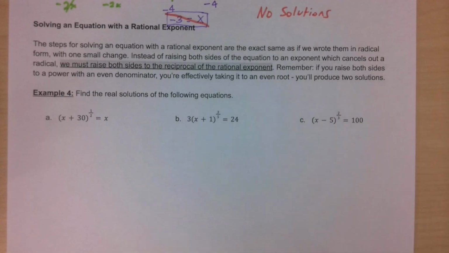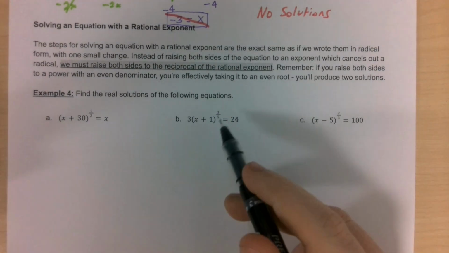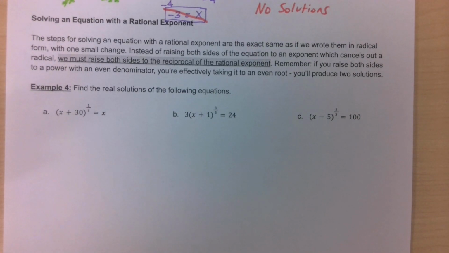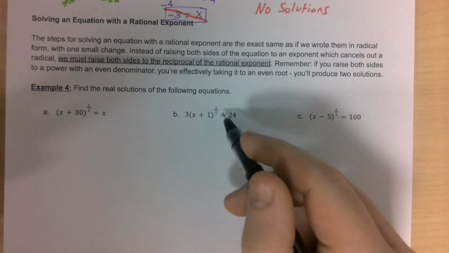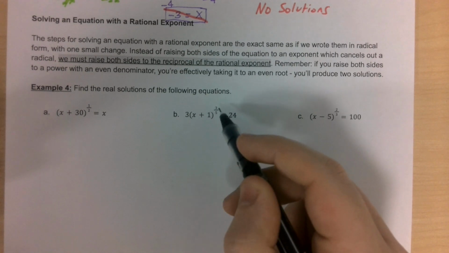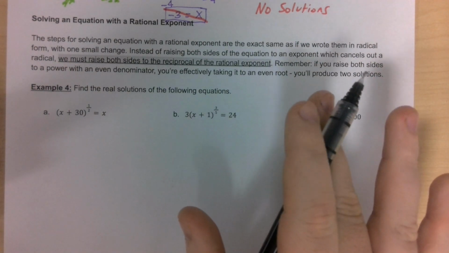Now, when we're dealing with rational exponents, it's the exact same. We just have to undo the rational exponent, but it's a little bit trickier to determine what to do than with a radical. When you have a third root, you raise it to a third power. But what if you have something like a 3/5 power or a 2/3 power? Then we need to remember our rules about rational exponents. To undo a rational exponent, you want to take it to a power that will turn that exponent into 1, because that'll get rid of it.